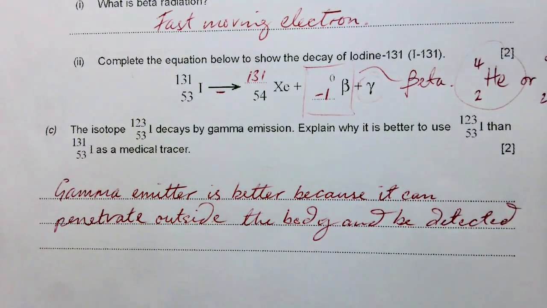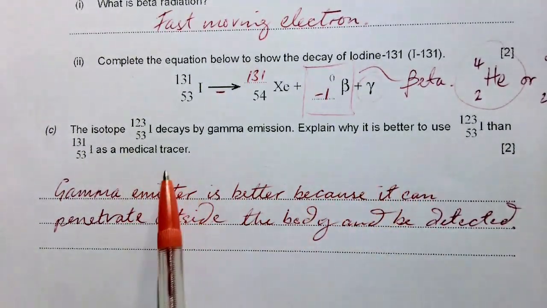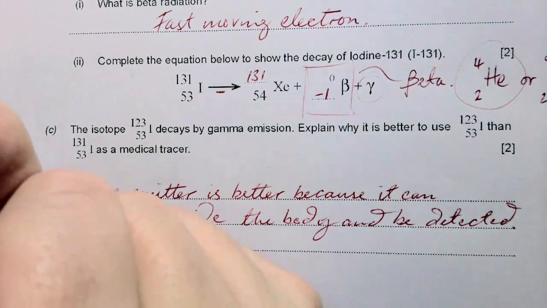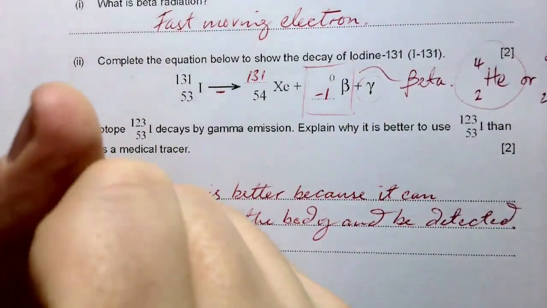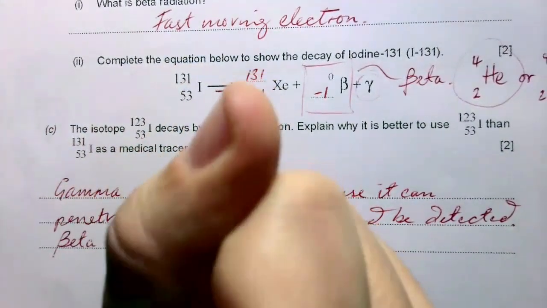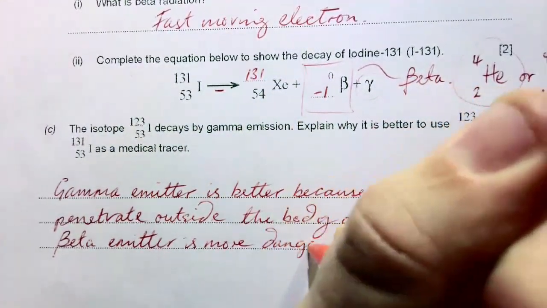Now, it is worth saying as well that with a beta emission, it is more ionizing. So it's better to use the gamma one as it is even safer, because you could even say that a beta emitter is more dangerous and ionizing.